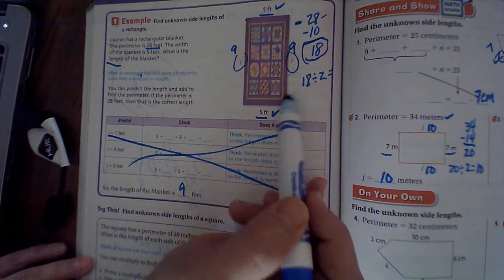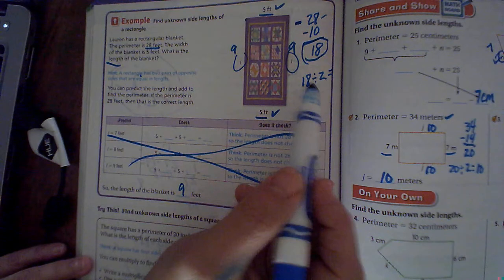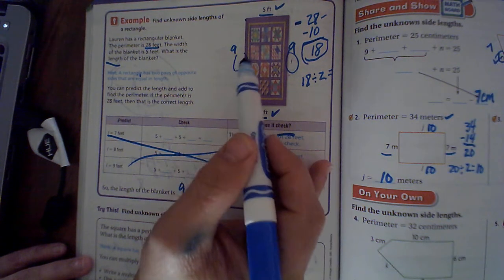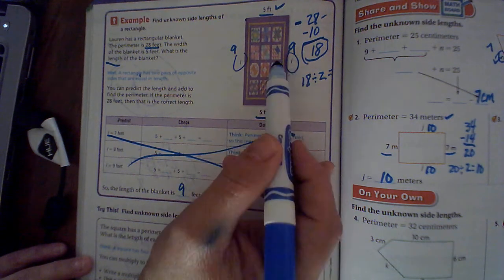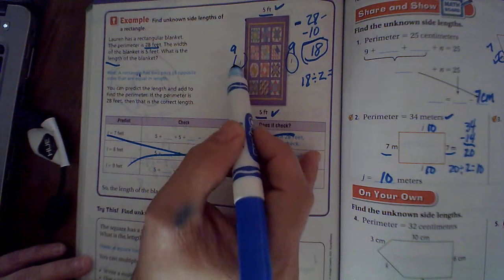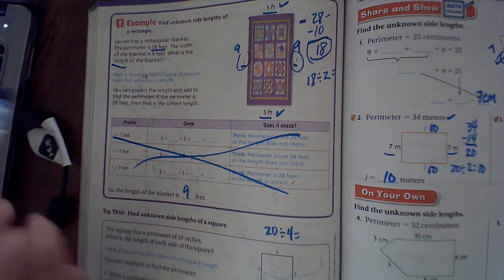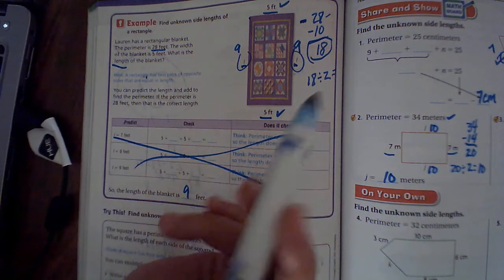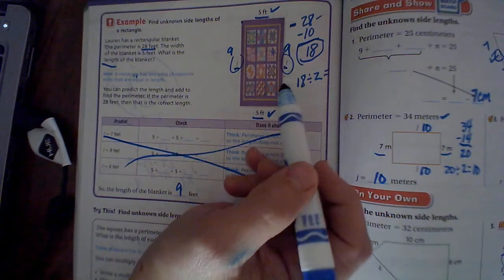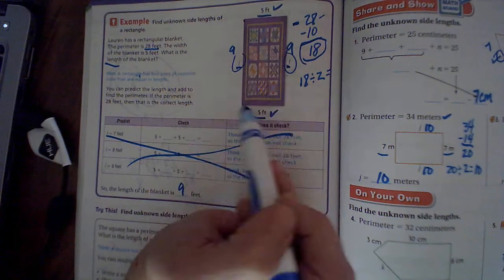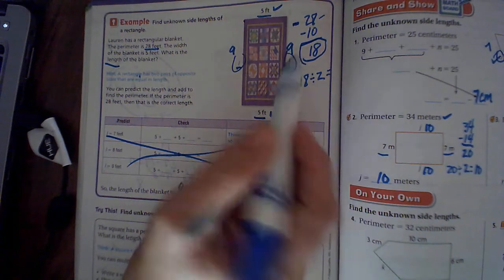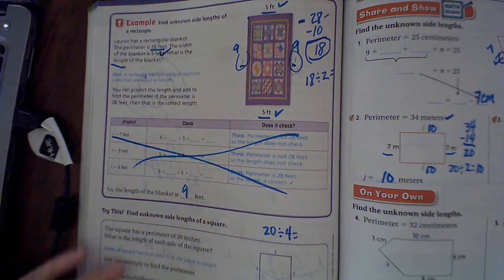Well, we know that in a rectangle those sides are going to be the same amount. So I have to divide 18 in half. 18 divided by 2 equals 9. 9 on each side. And you notice it has the same letter, L, L. That means it's the same length. I'll show you that in just a minute when we get to the other figures. So if you add these up, 10 plus 18, it equals 28. All right. Now, let's go to this one.